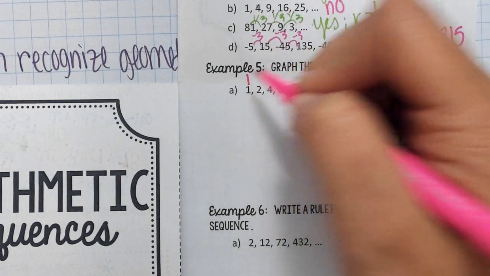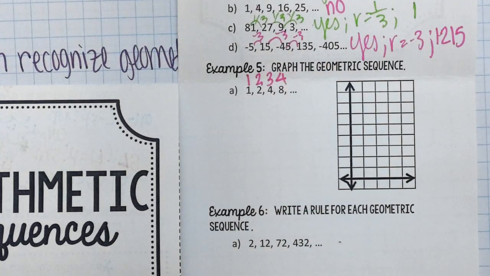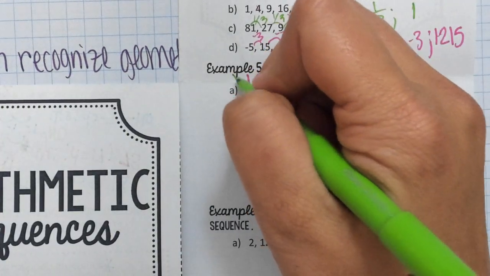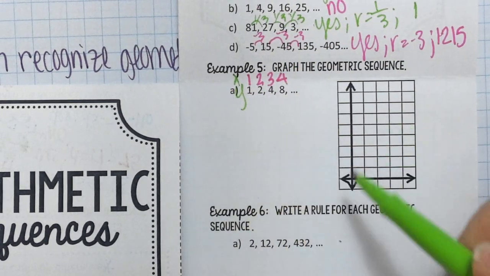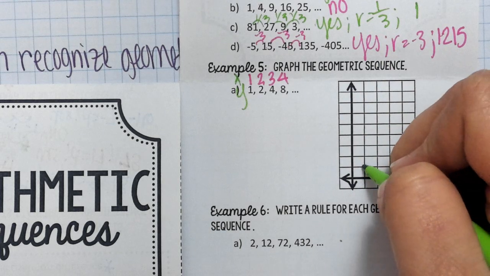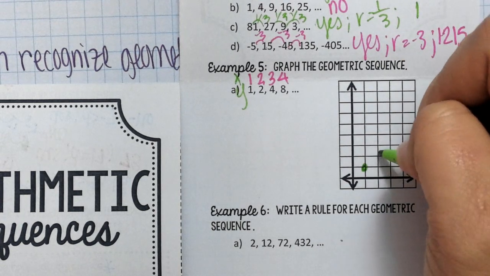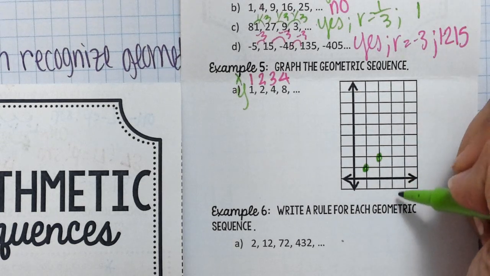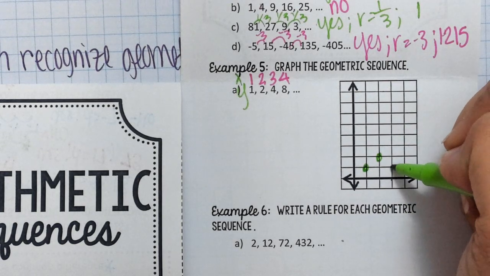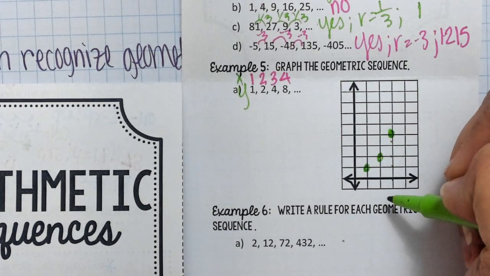All right. So to graph these, this is your first term, this is your second term, this is your fourth term. The same thing as yesterday. So you have an X and a Y. The term number is your X. What it actually is, is your Y. So you're going to go right 1, up 1, put a dot. Then you're going to go right 2, up 2, put a dot. Then you're going to go right 3, up 1, 2, 3, 4. We don't go over anywhere because we're not cows.